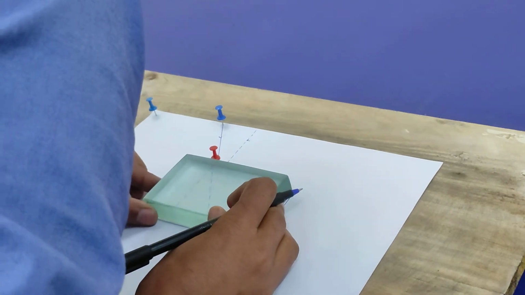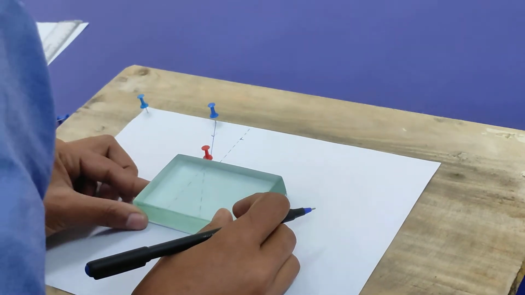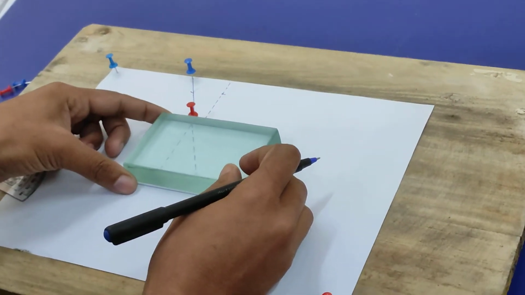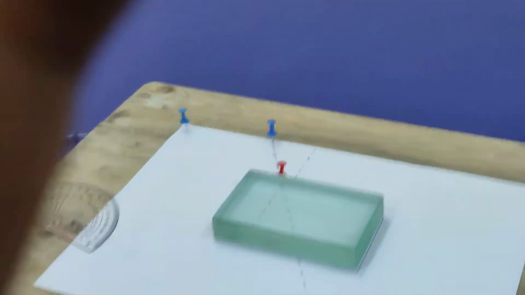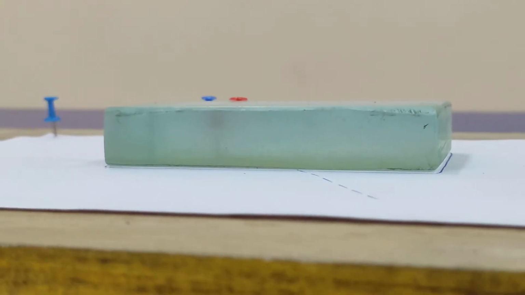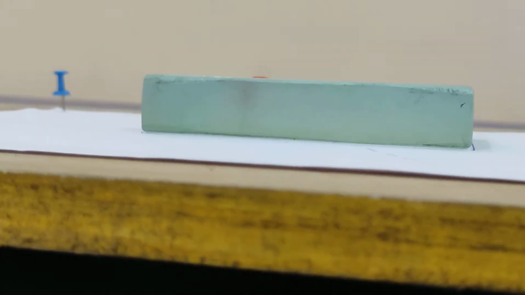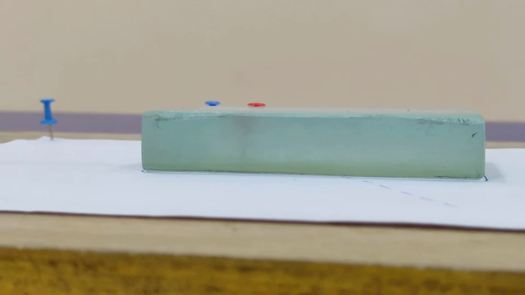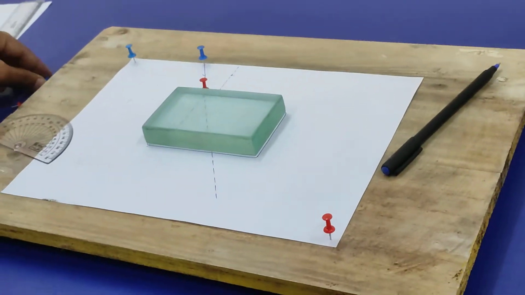Next I am putting the slab again in its previous position. Now you can see from the zoom some refraction of these two pins that I am using. The refracting surfaces are not very clear, that's why it is somewhat hazy. So I will try to fix the pin.